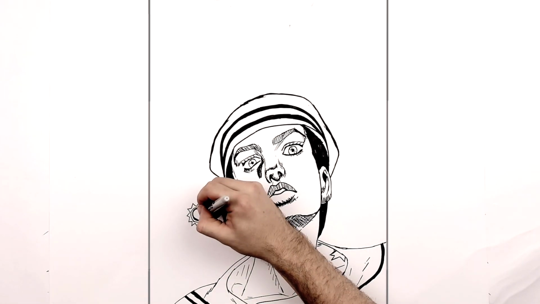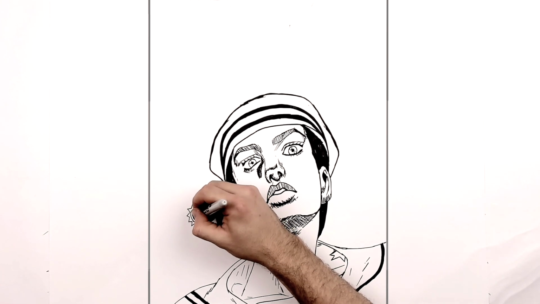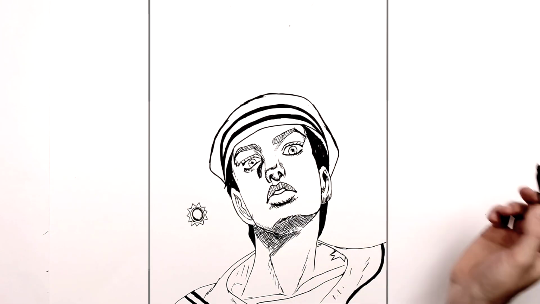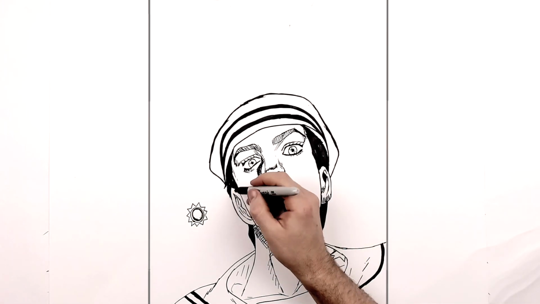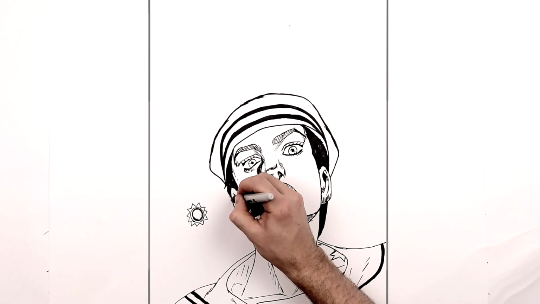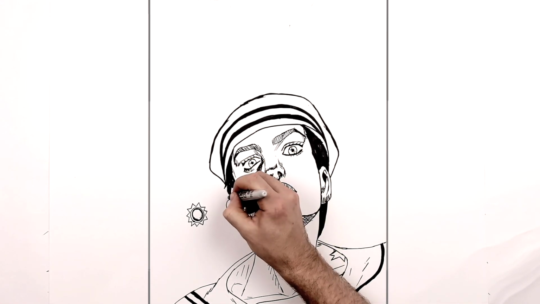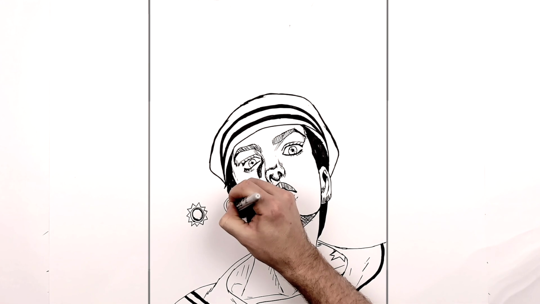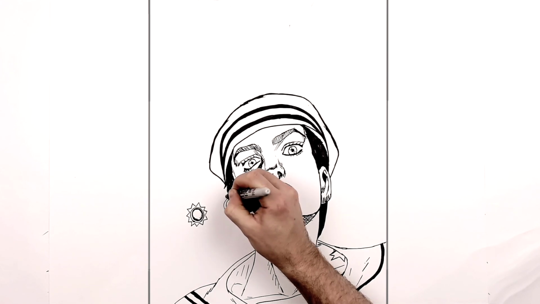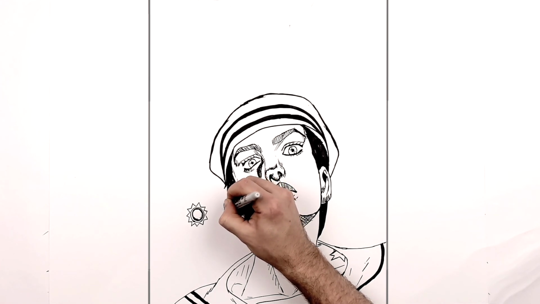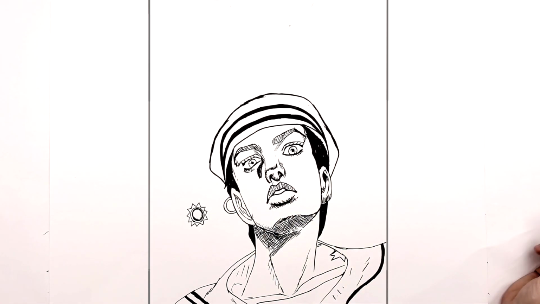There's like some hatching on the side of his eye or something here. Right, one there. And then we can't see the other one because it's behind Gabby's head. We can just see half of it. There. And then like that.